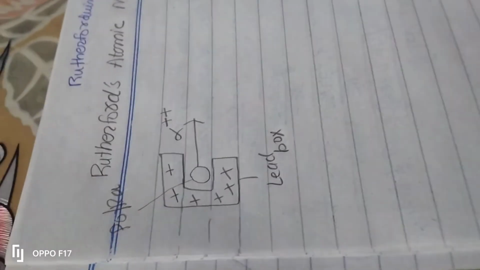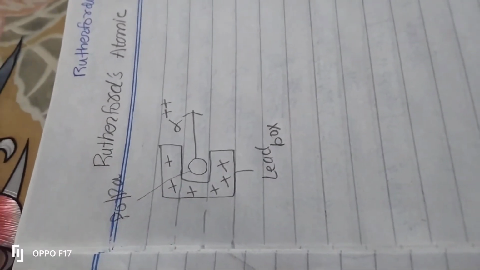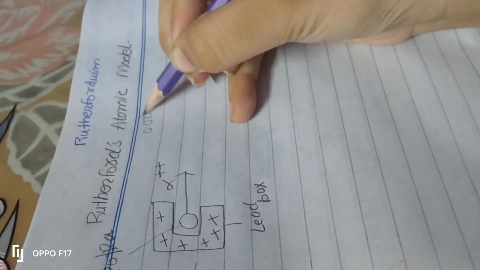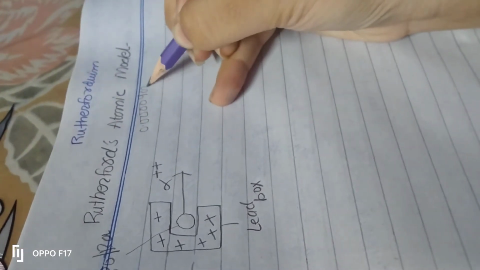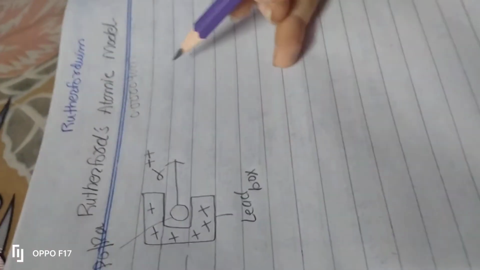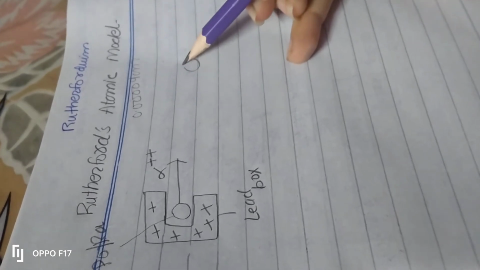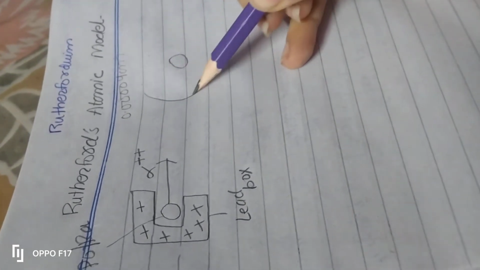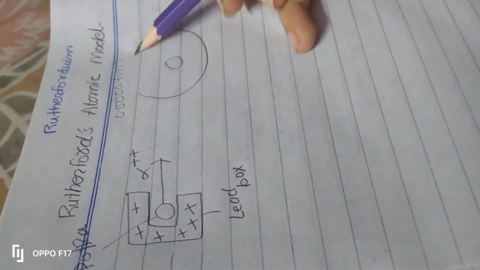Okay, then there were a lot of atoms, like he took a gold foil of 0.00004 centimeter. But now over here I will just take one atom in order to explain to you guys. So this is the nucleus, and this is the whole atom of the gold.